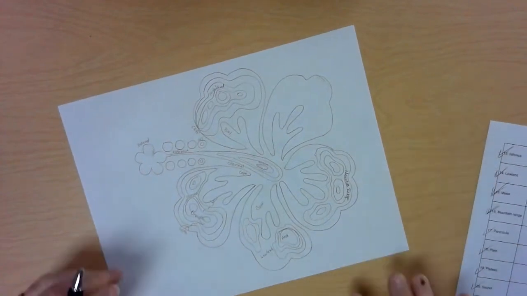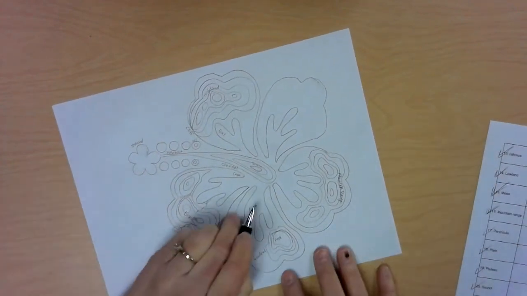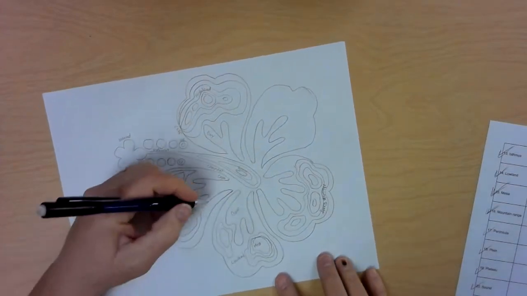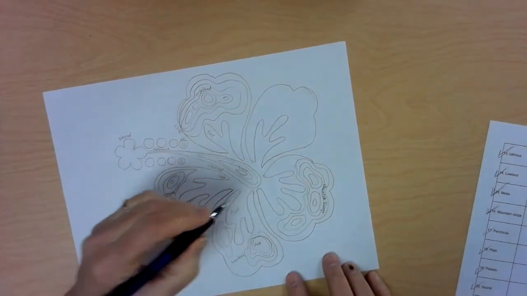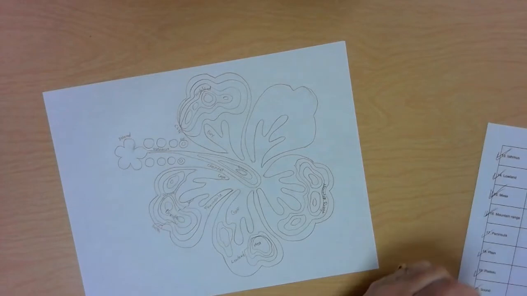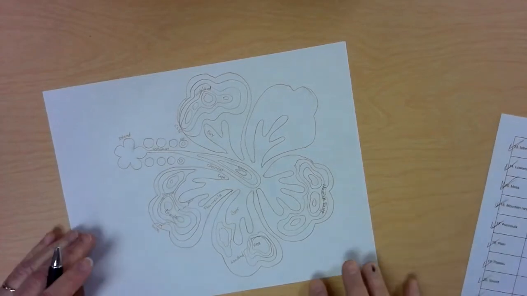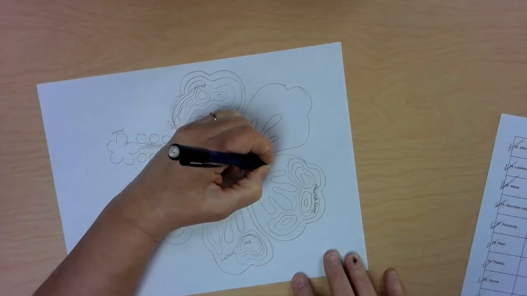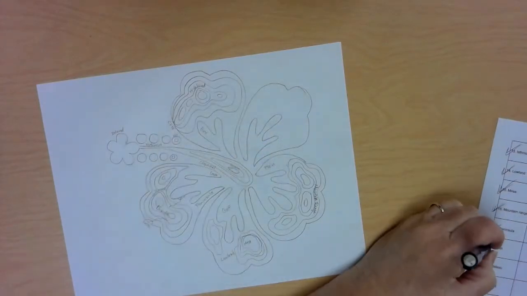Okay, a peninsula is like the long version of a cape. So the cape is the very end, the peninsula is the full thing that sticks out. So any of these bases of the flower petals would work. I'm going to label this one peninsula. A plain is another flat area. So I've got a plain right here because there's no elevation change there.